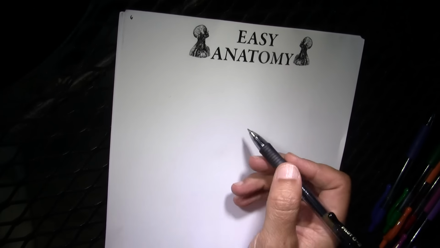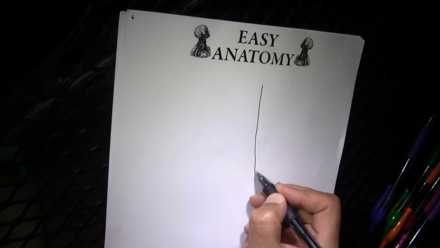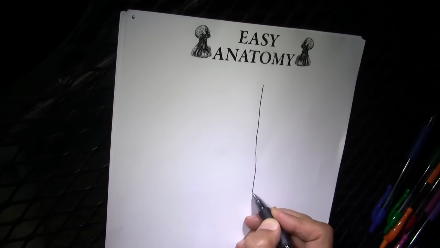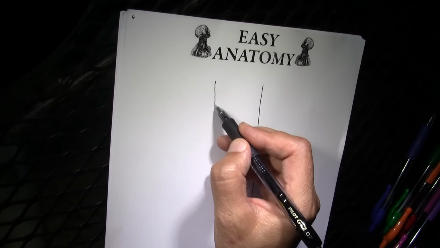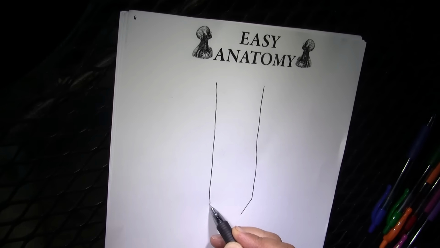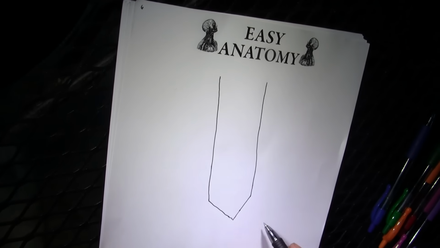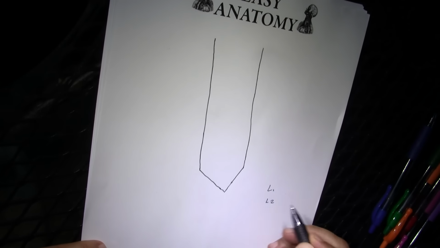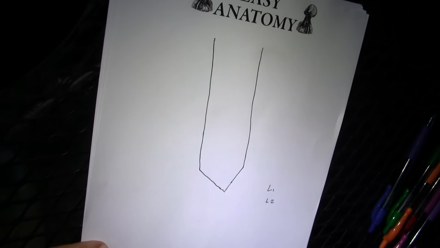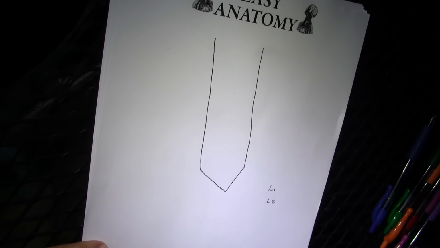So the spinal cord extends through the cervical segment of the vertebral canal down to the level of the intervertebral disc between lumbar 1 and lumbar 2. So here is the spinal cord, which ends at the level of lumbar 1, lumbar 2. This means that the spinal cord is shorter than the vertebral canal.